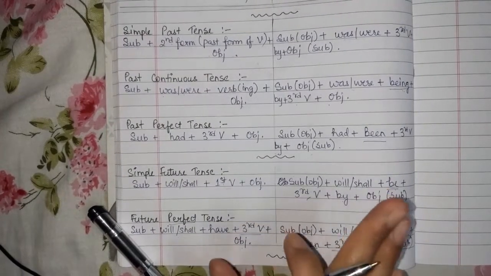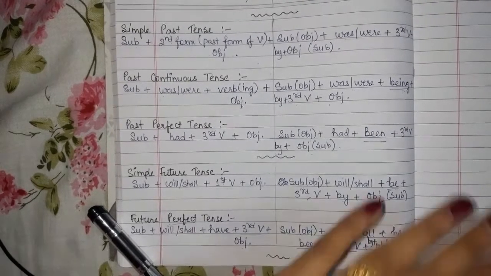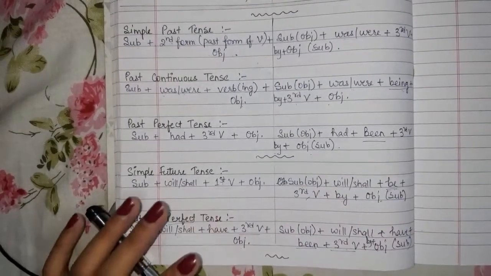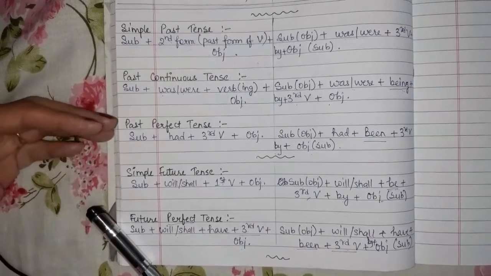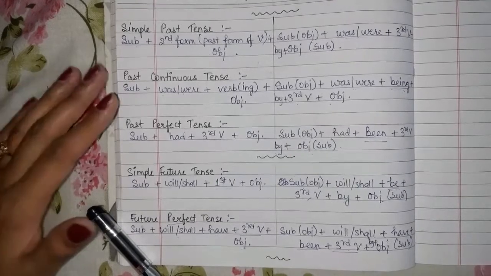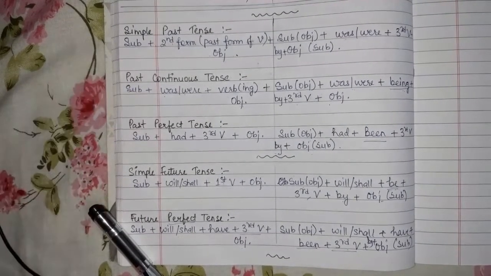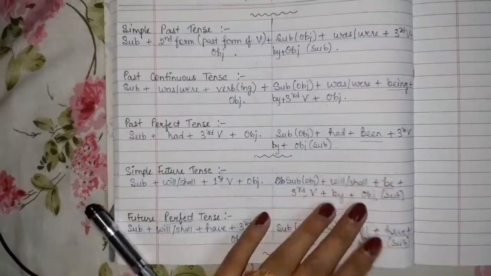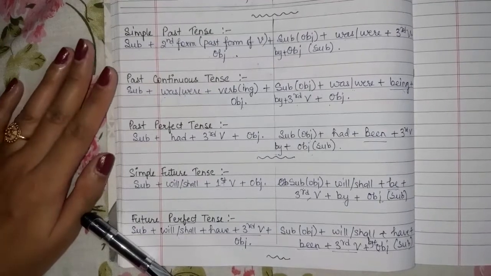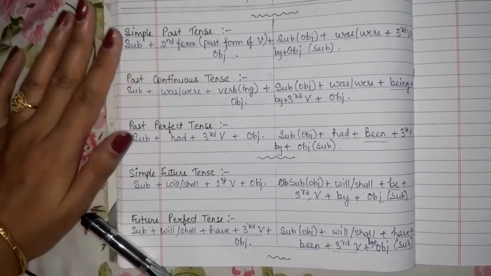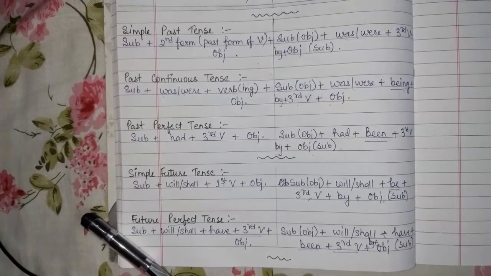So this is all about the formulas. Till today, in today's class, I will explain up to here. In the next class, with each formula I will explain one example. It will be easy for you to understand active voice and passive voice. So I want you to note it down in your copy and memorize these formulas till my next video comes. Please write them down in your notebook. So for today this much. Thank you.